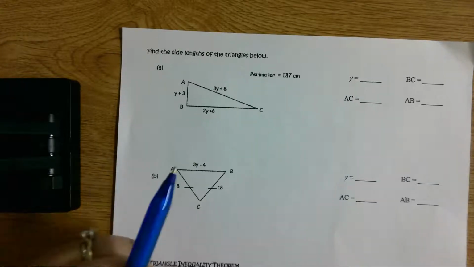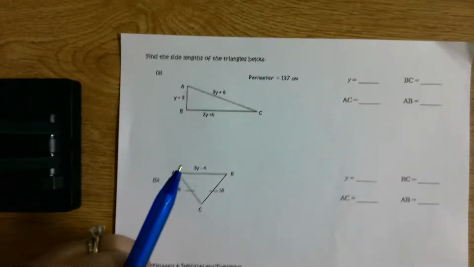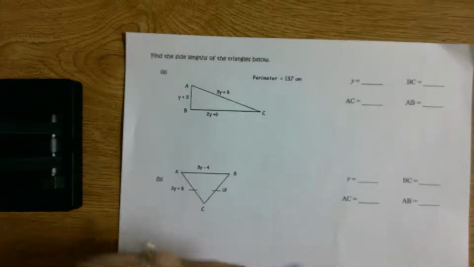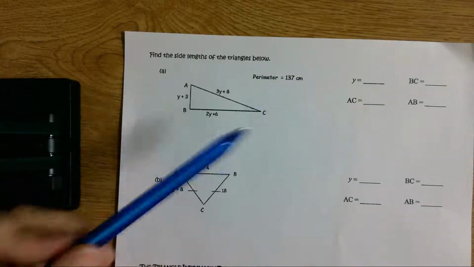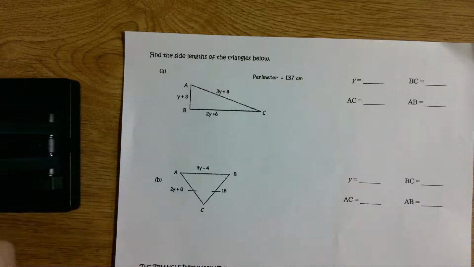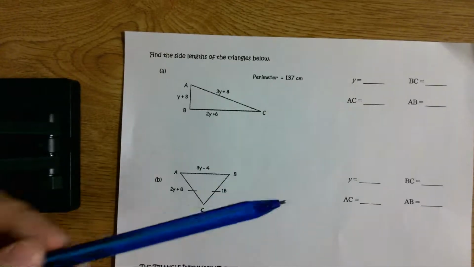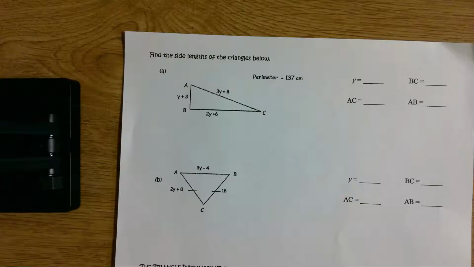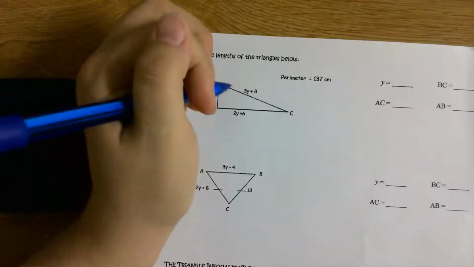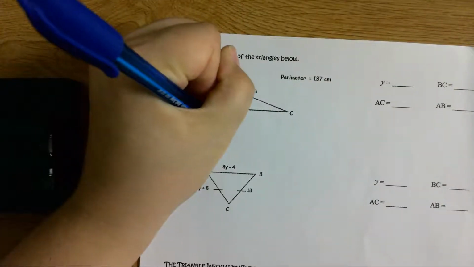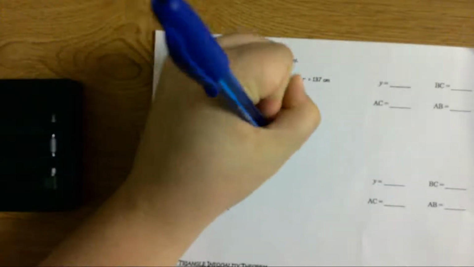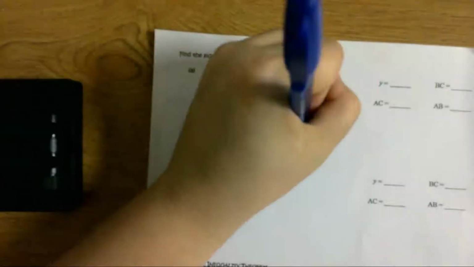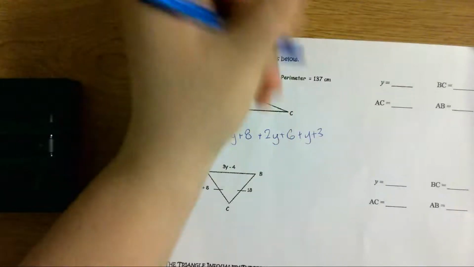Find the side lengths of the triangle below. So we are not only trying to find all of this, we're given the perimeter, when you add all the side lengths, but it's also like an equation. So we have 3y plus 8 plus 2y plus 6 plus y plus 3 is equal to 137.